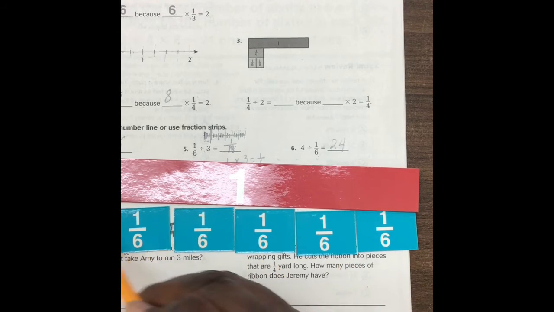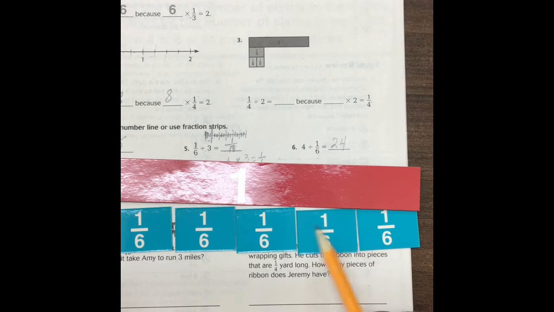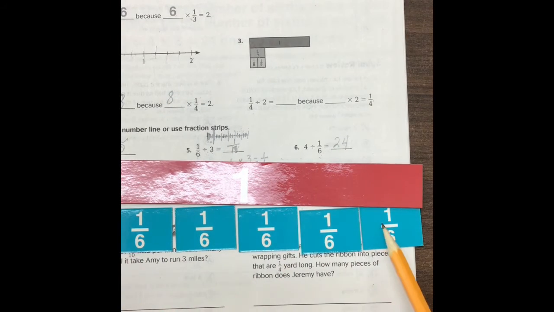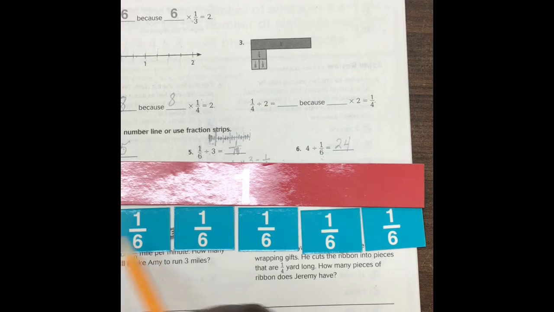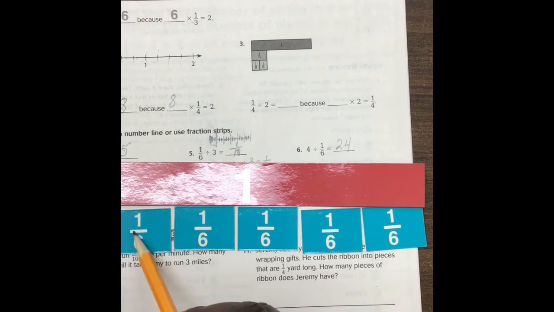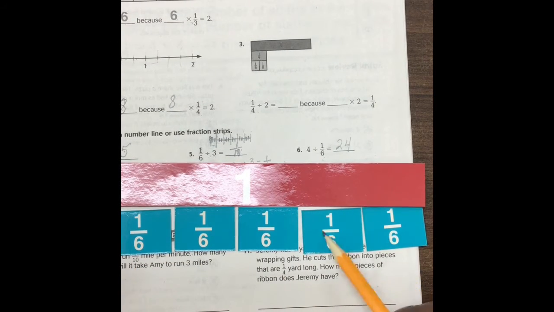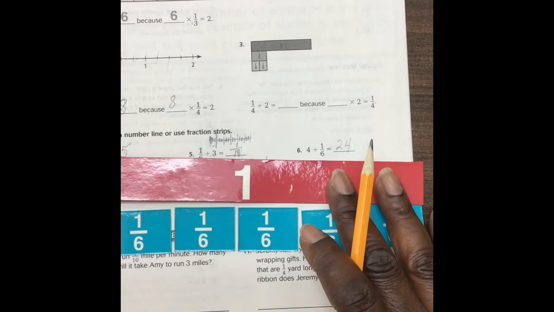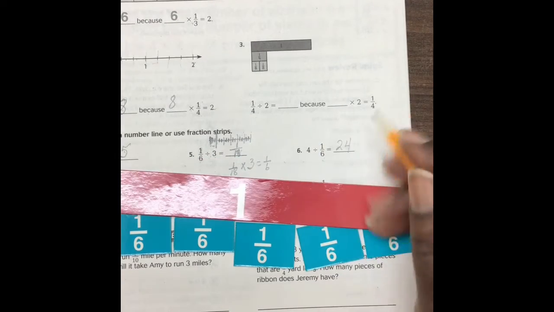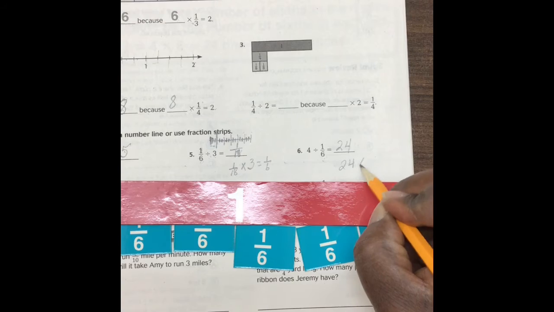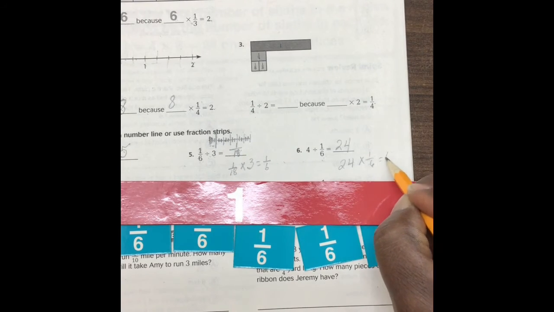All right? 1 time, 2 times, 3 times, 4 times. 4 times 6 is 24. Okay? So that way we know that 24 times 1/6 is equal to 4.